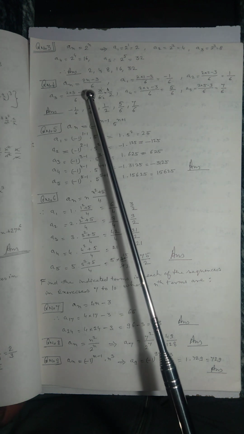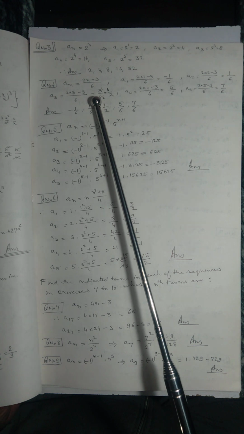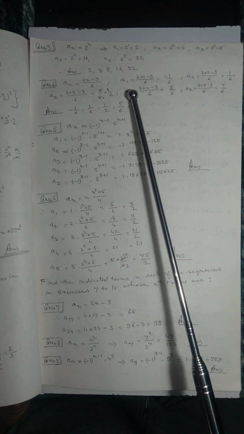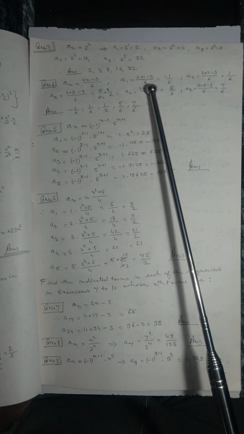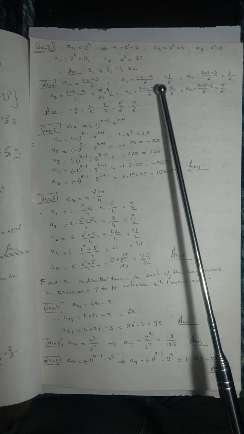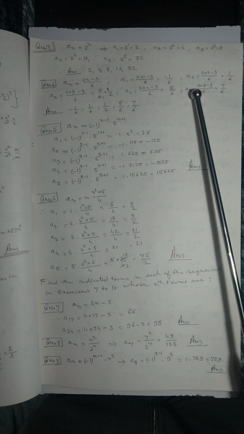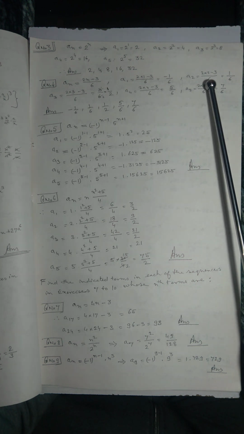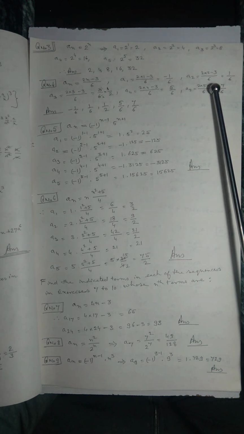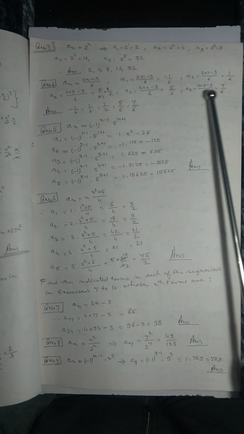an is equal to (2n minus 3) by 6. So a1 will be equal to (2 into 1 minus 3) by 6. That is minus 1 by 6. a2 is equal to (2 into 2 minus 3) by 6. That will be equal to 1 by 6.